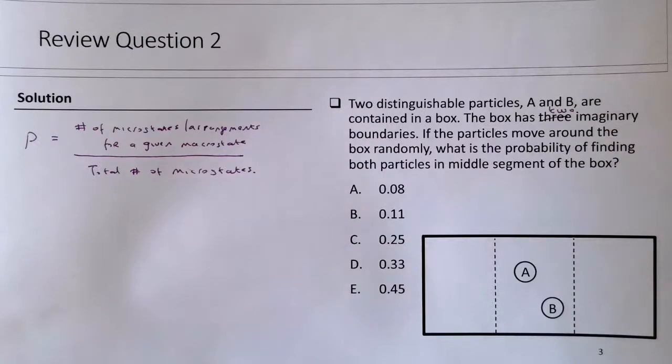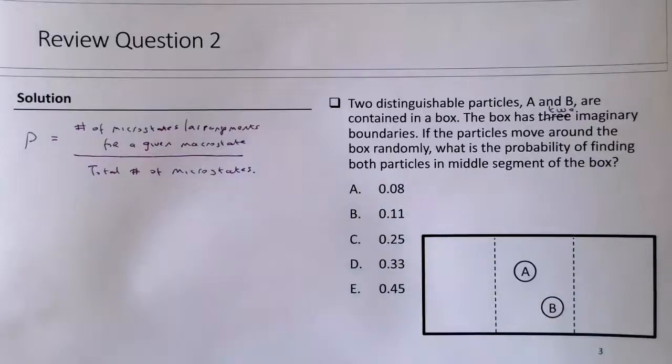So we've got 3 different possibilities, and we've got 2 particles. So the total number of ways we can arrange these particles uniquely is 9, 3 raised to the power of 2. So the number of possibilities raised to the number of particles. So the correct answer is 1 over 9.